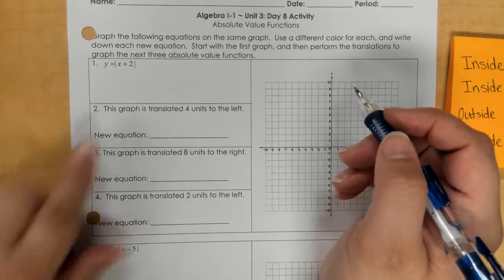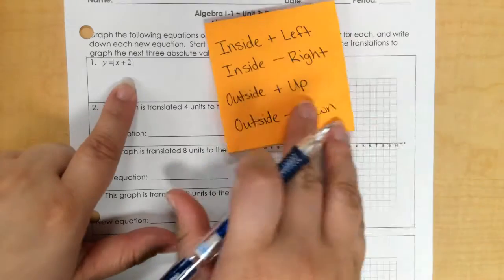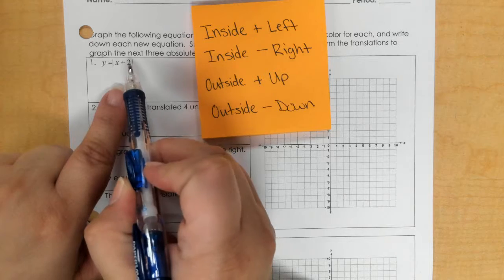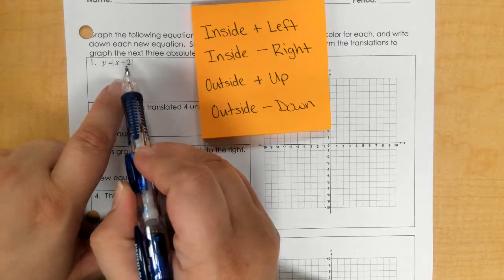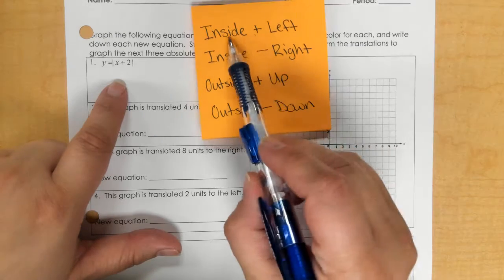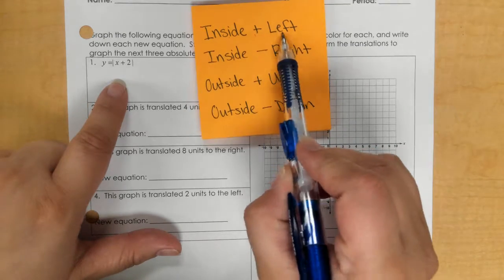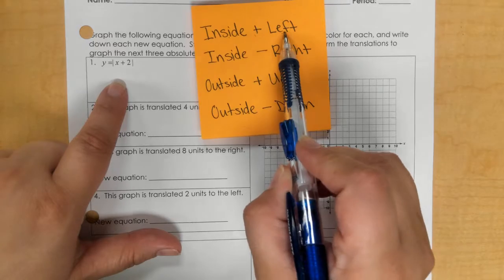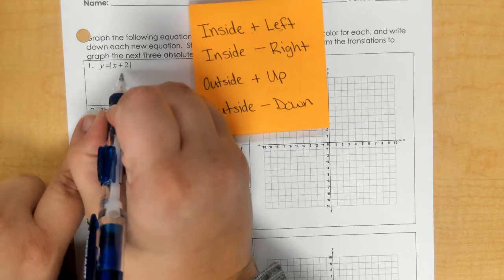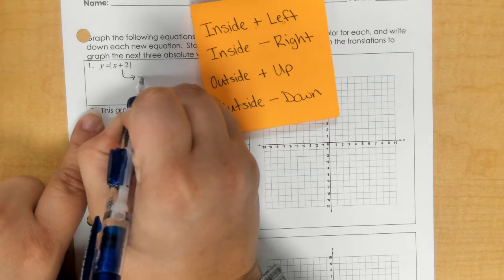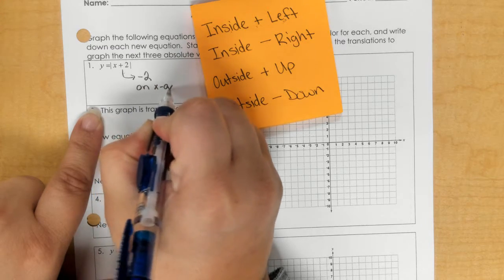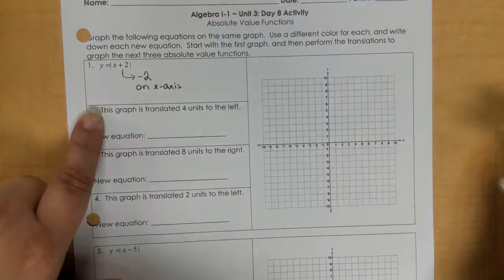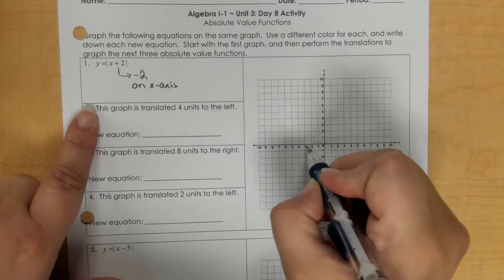Okay, so for 1, I check and I see that my number is on the inside of the absolute value, and it says plus 2. If it's on the inside and it's a plus, I'm going the opposite direction, which is left on the x-axis. So I'm going to go -2 on the x-axis. So I plot my -2.